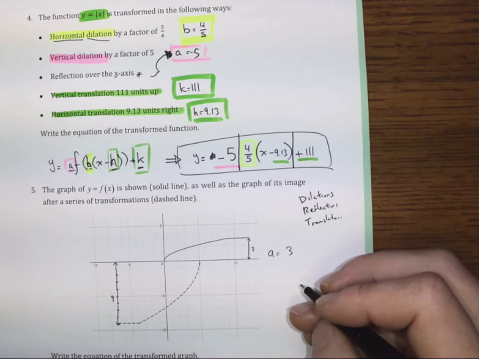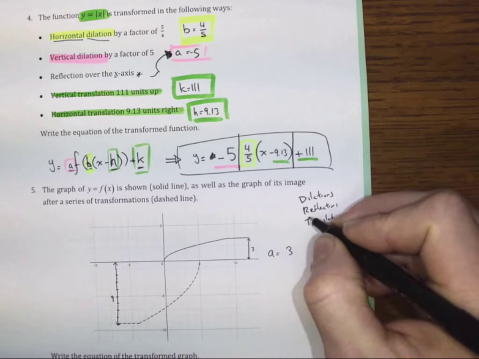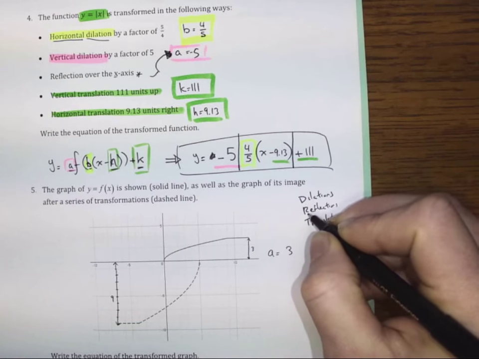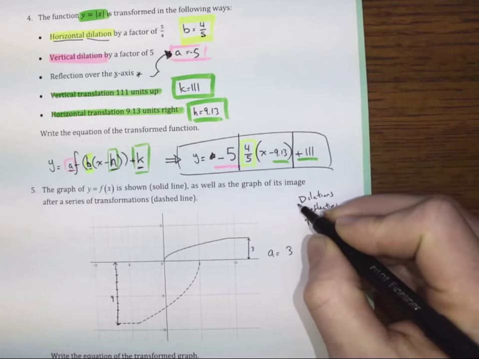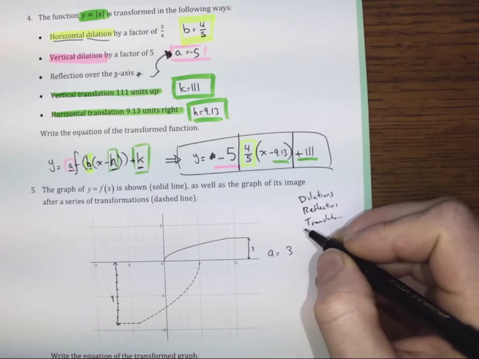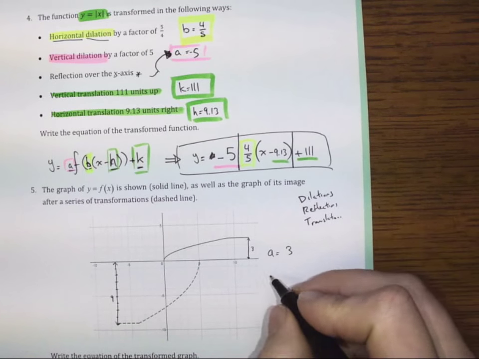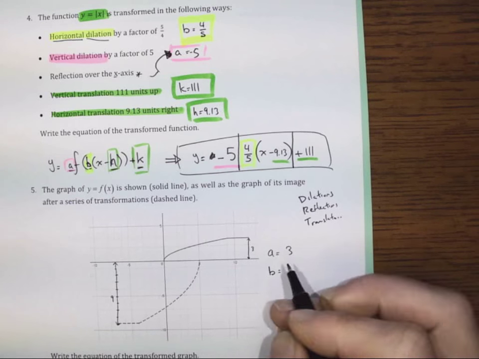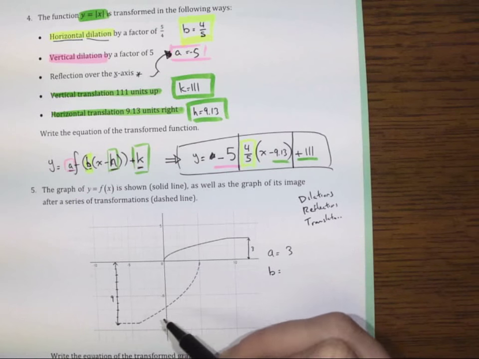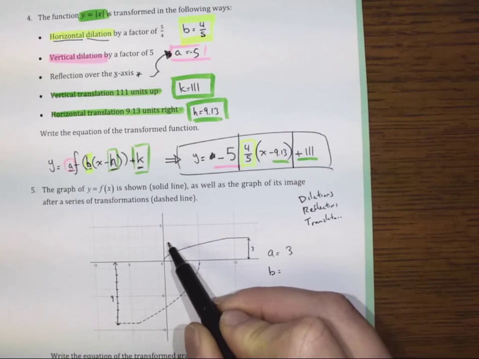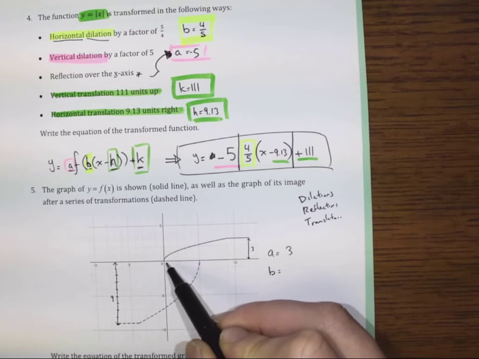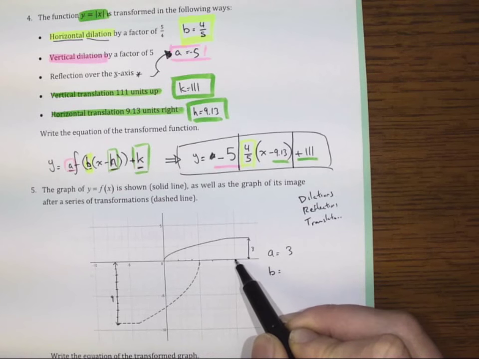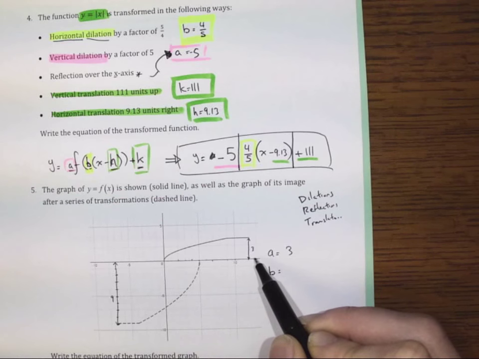Alright, now I'm going to come back. It may turn out that that a value is negative in the reflections section, but I'm going to stick to trying to think about dilations first. So then I'm going to take a look at my horizontal dilations. Has it been stretched or compressed? I don't think it really looks like it does, but I'm going to count it anyway. So it looks like I start here and I go 1, 2, 3, 4, 5, 6, 7, 8, 9, 10, 11. It's 12 units long there.